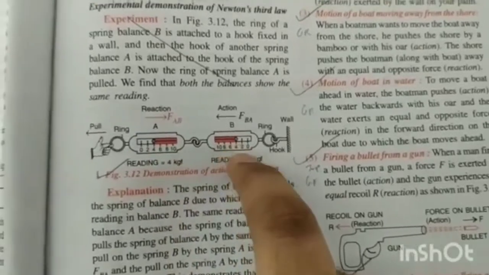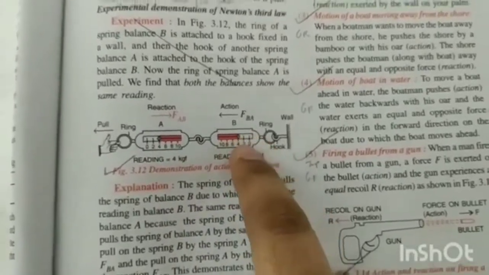If you exert more force here, perhaps this will go on to 6 kgf. Here also, you will see that the force exerted on this is 6 kgf, because this is applying a force on this, and this spring balance is applying a force on this, and both the forces are equal and opposite to each other. If the forces are equal and opposite, why don't they cancel each other?